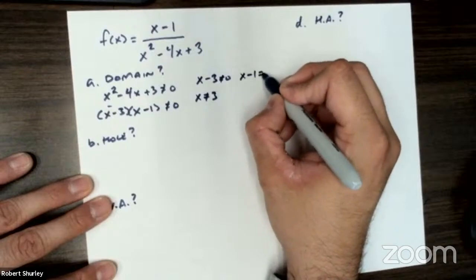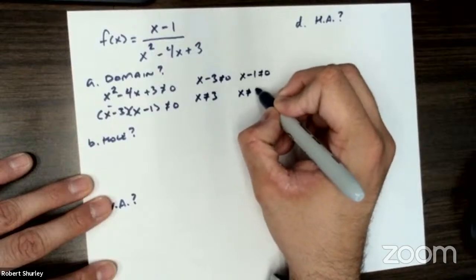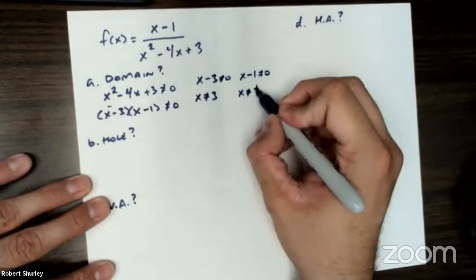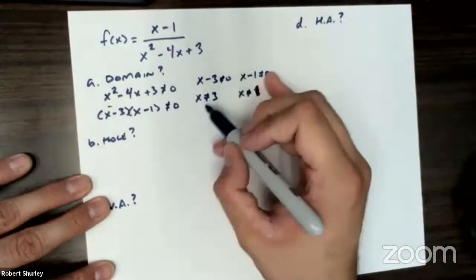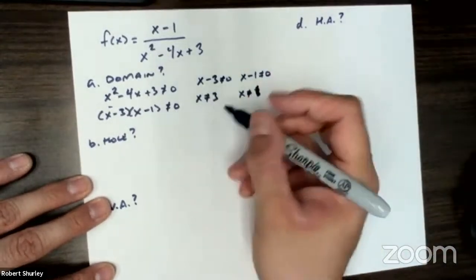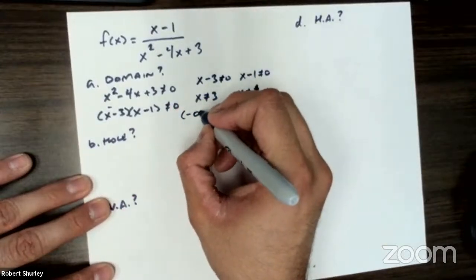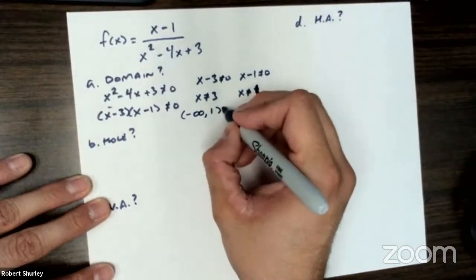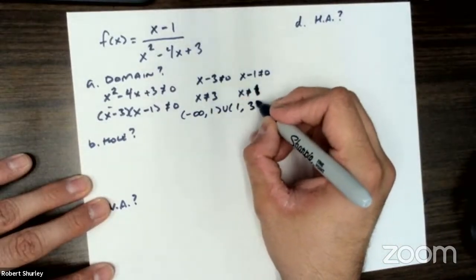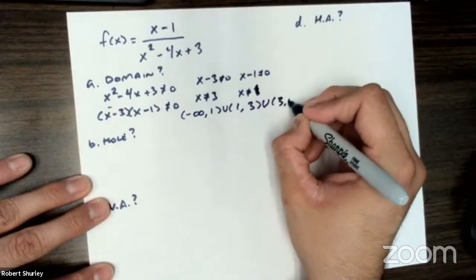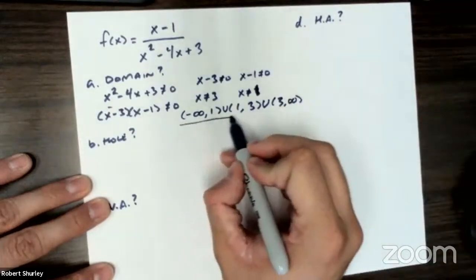X minus 1 can't be 0. X can't be positive 1. So we have these two restrictions, right? If I did the actual domain here in interval notation, it would be negative infinity to 1 union 1 to 3 union 3 to infinity. That's the domain, even if you can simplify it.